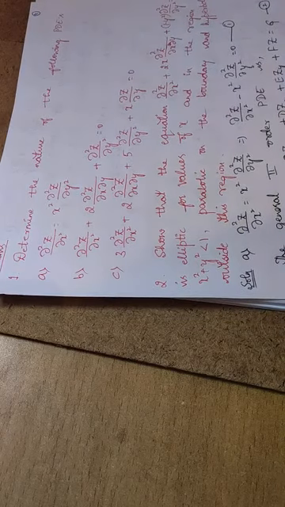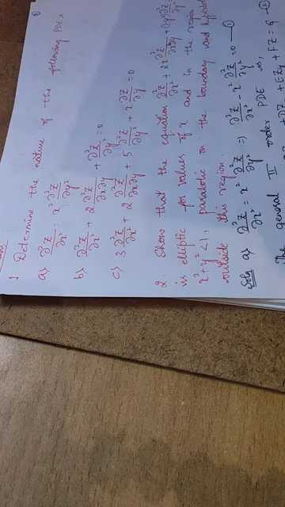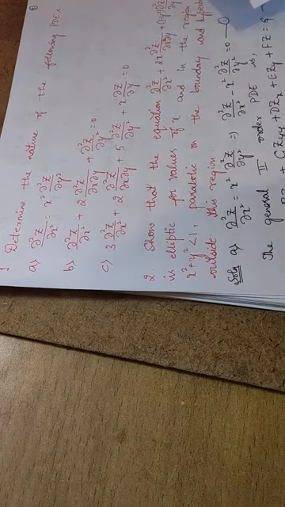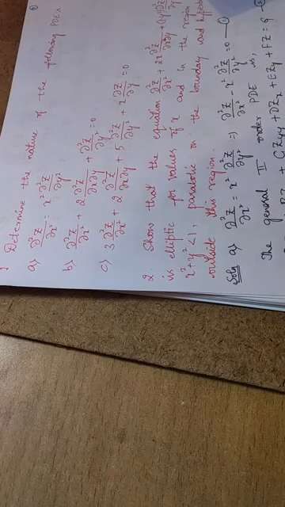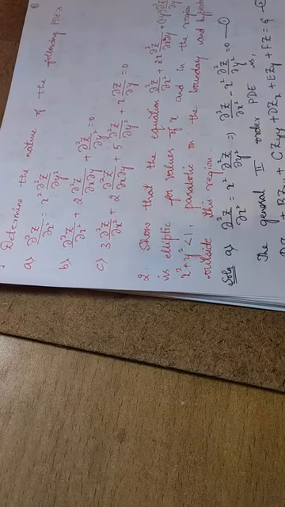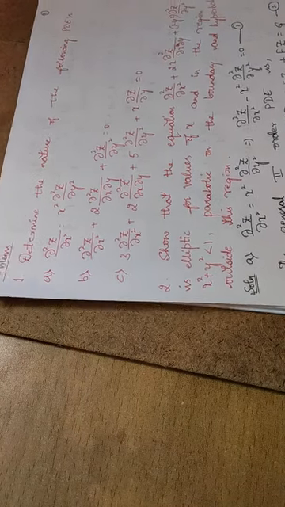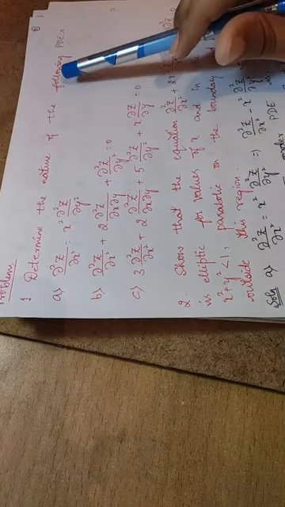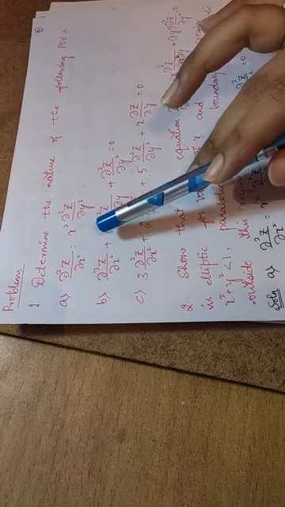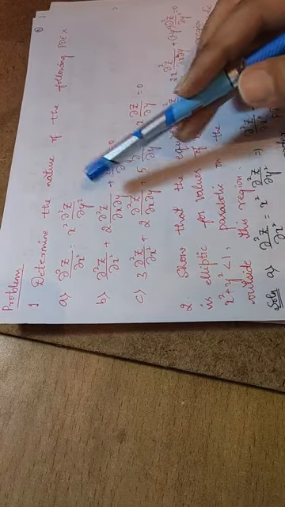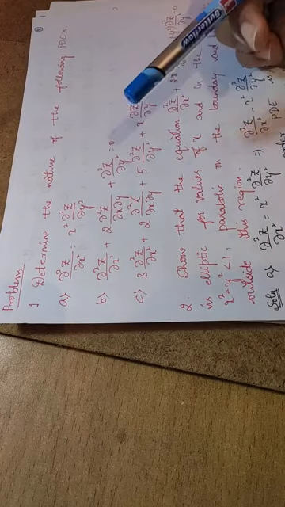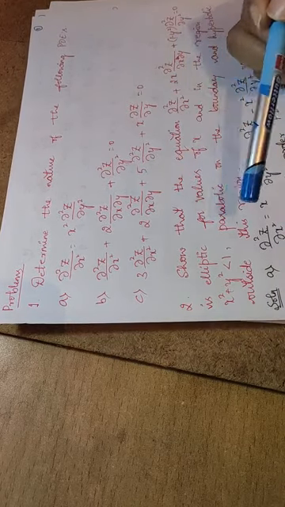Dear students, in the previous session we discussed the principle of superposition and the classification of second order linear partial differential equations into hyperbolic, parabolic and elliptic PDEs. So now let us solve some problems using the canonical form method. The first problem is to determine the nature of the following PDE. That means we have to find out whether the given PDE is parabolic, elliptic or hyperbolic.